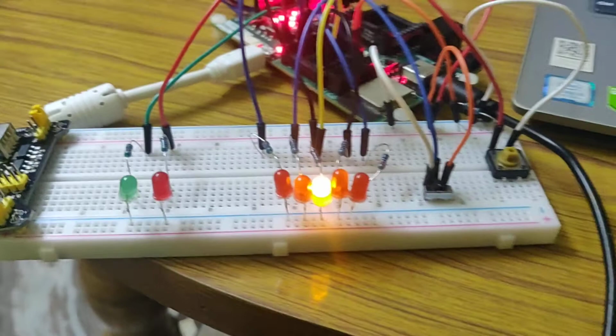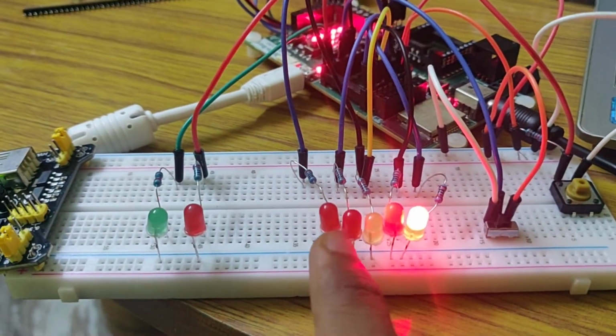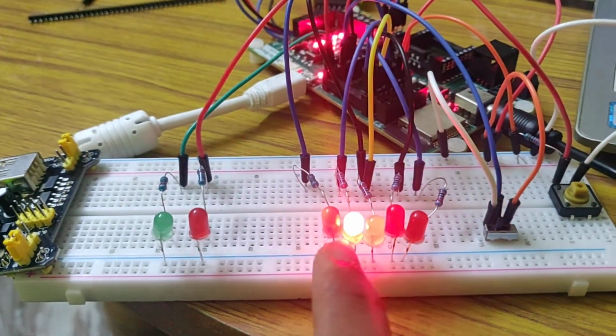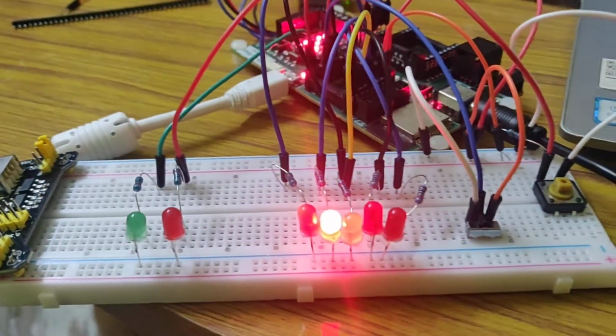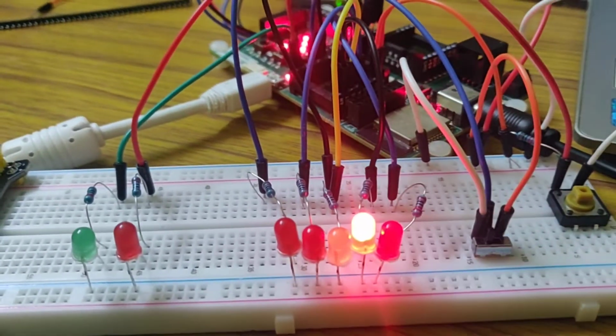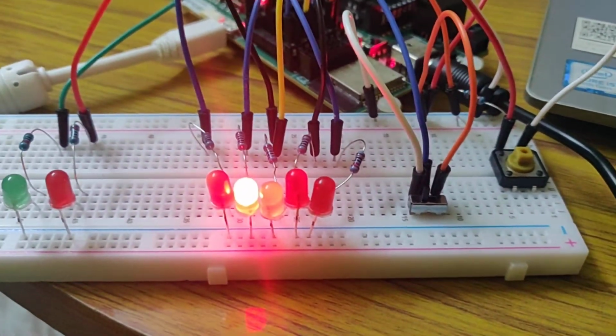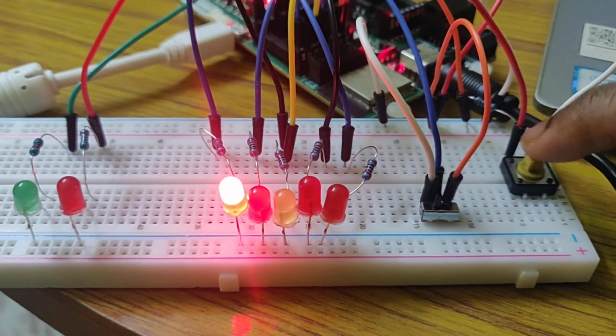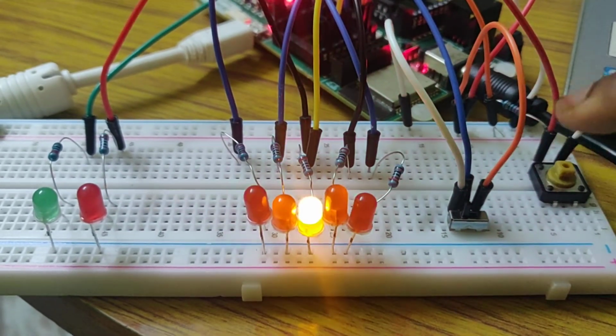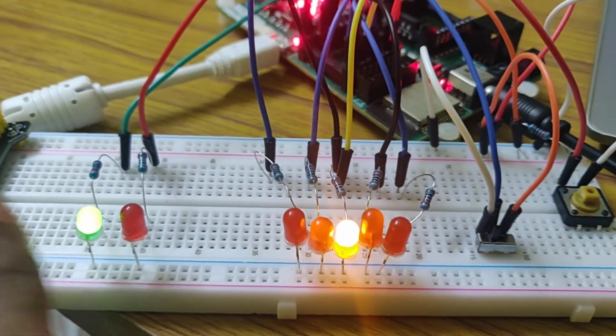So as you can see, the blinking of these serial LEDs constantly shifts at a particular time interval. And the objective of this game is to press this button, the button which I am pointing to, when the yellow LED blinks. So yeah, I pressed it correctly and the green light blinks.